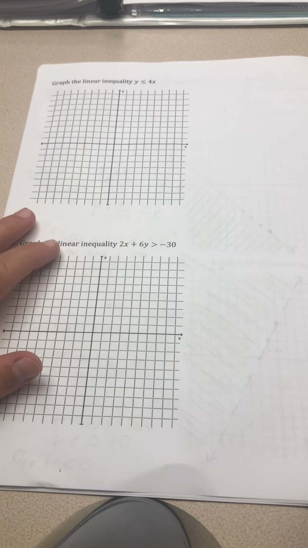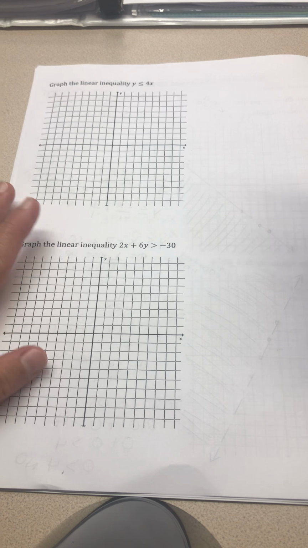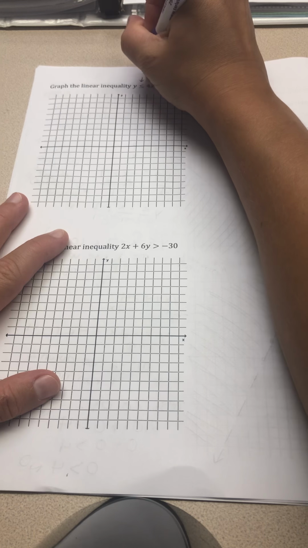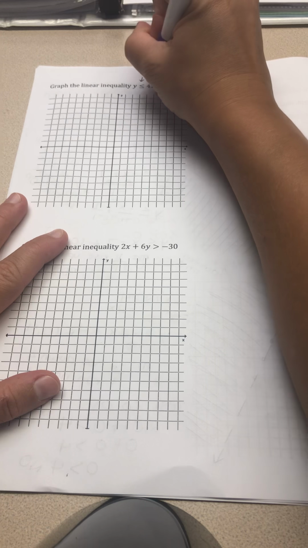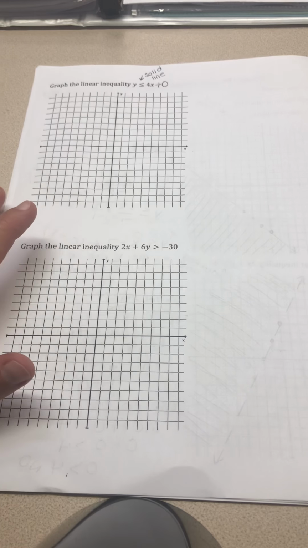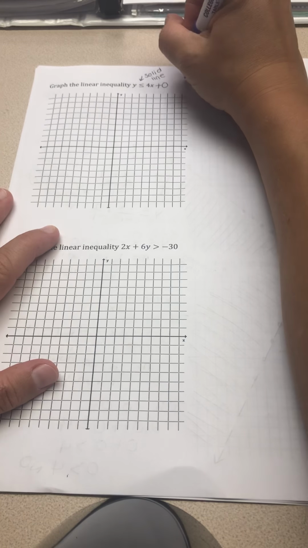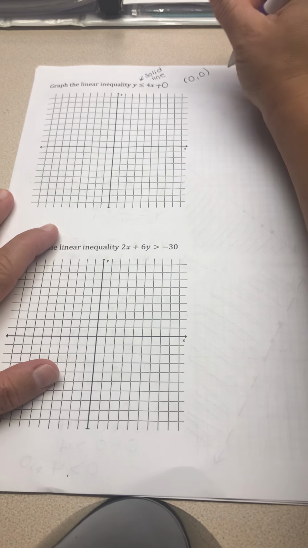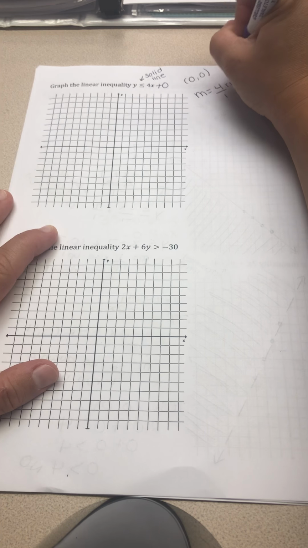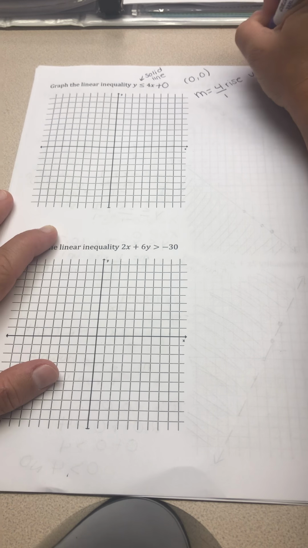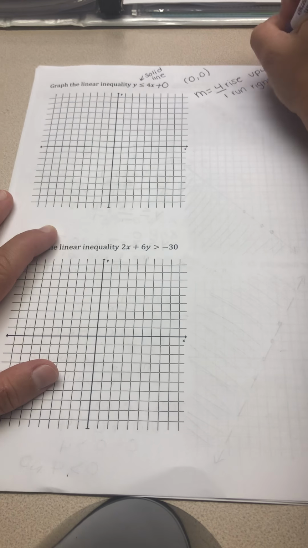We have y is less than or equal to 4x. So this tells me we're going to have a solid line. This is already in slope-intercept form for me. It's the same thing as 4x plus 0. So I know 0, 0 is my starting point. And our slope is 4, which is 4 over 1. So that means we're going to rise or go up 4, and we are going to run or go to the right 1.